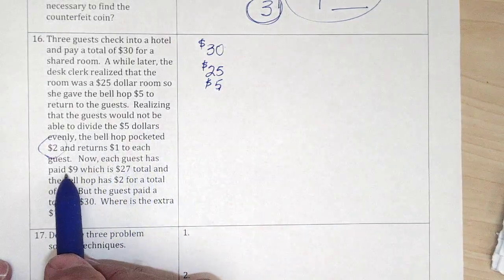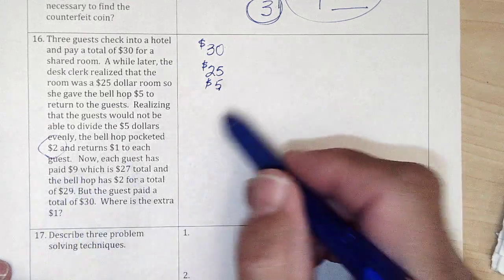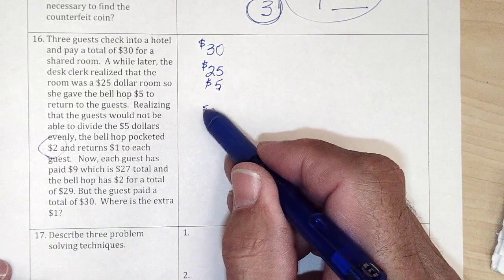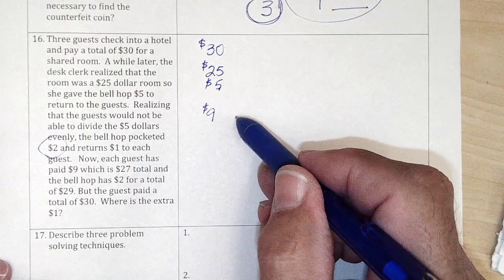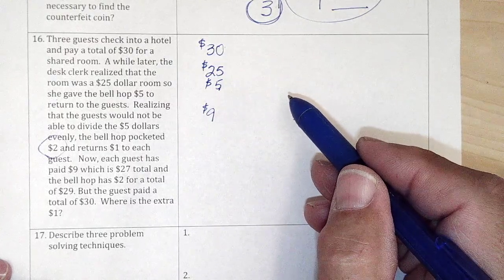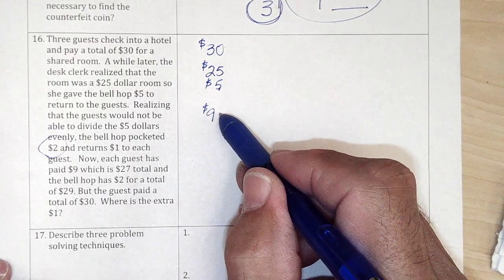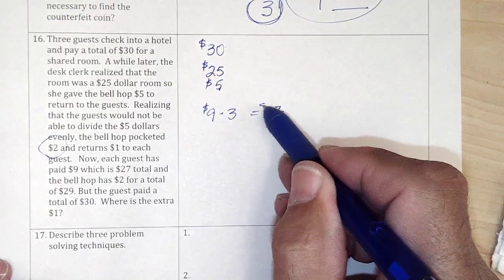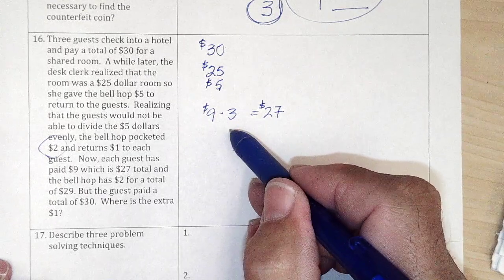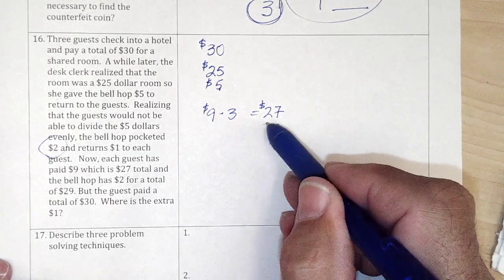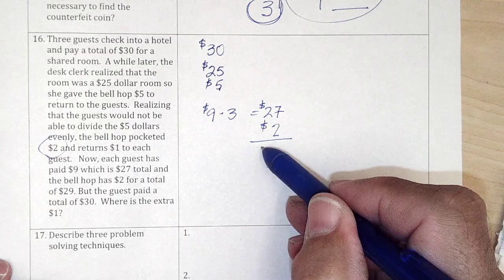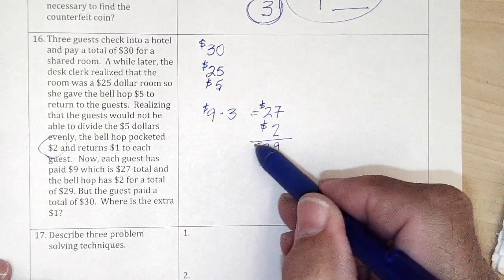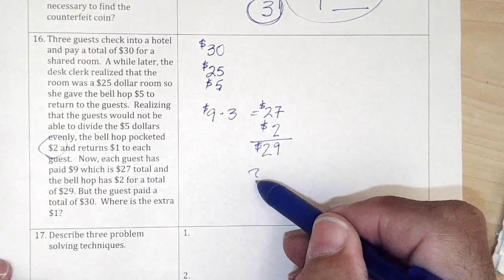So he takes $2, or she, whatever the bellhop is, and gives $1 to each of the people. So now each guest has paid $9, right? Because they got $1 back. So that's 3 times 9, which is $27. And the bellhop has $2. So that's $29. Where did the other $1 go?